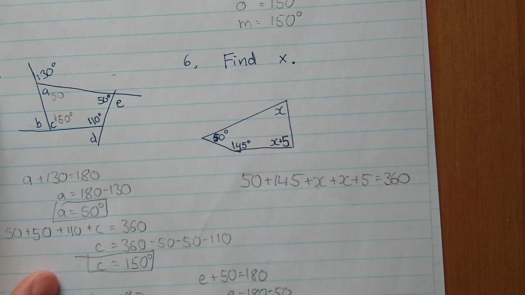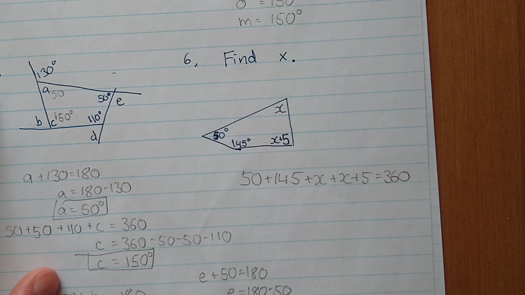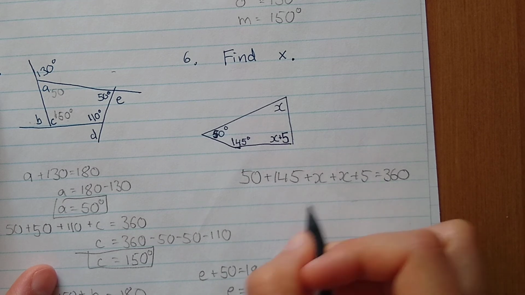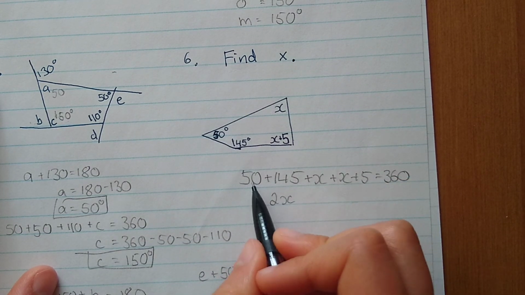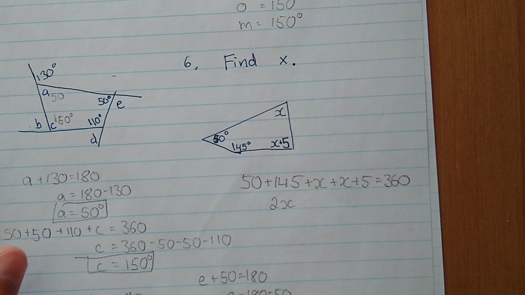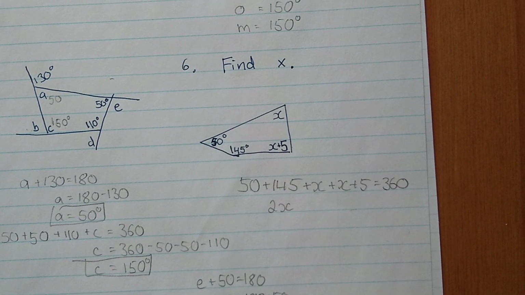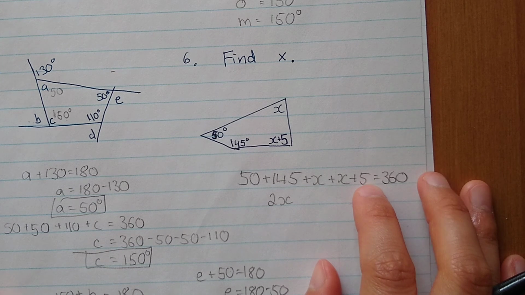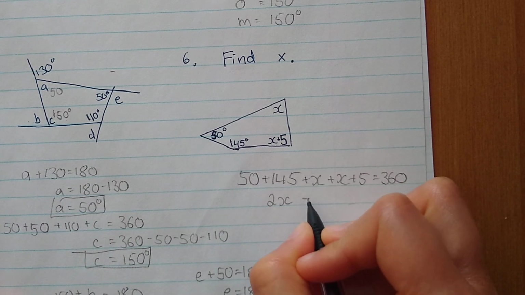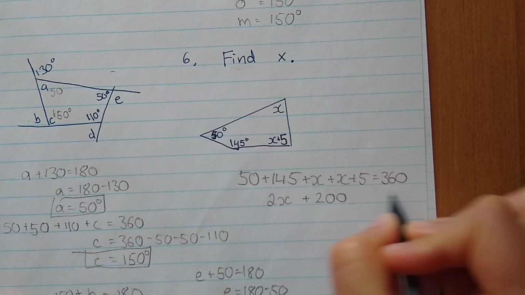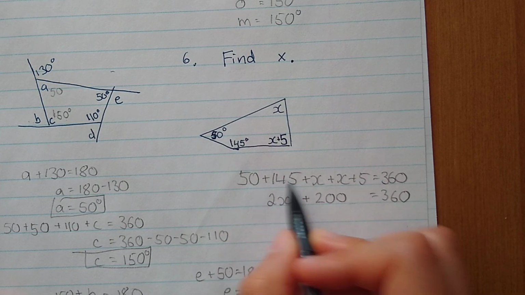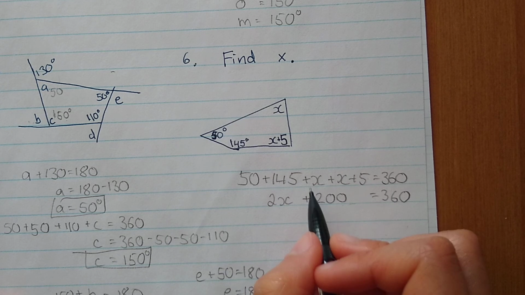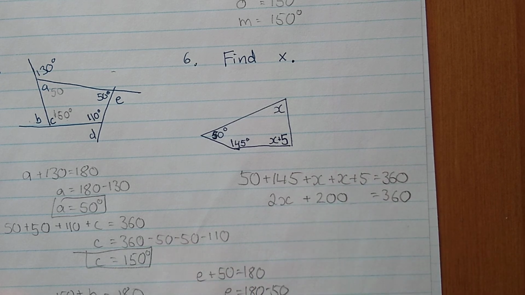So what I'm going to do to make this a little bit easier is collect like terms first. So this x plus x can be 2x, and then 50 plus 145 is 195, plus 5 is 200. So I've just added these three numbers together to get 200, and these two x's together to get 2x.